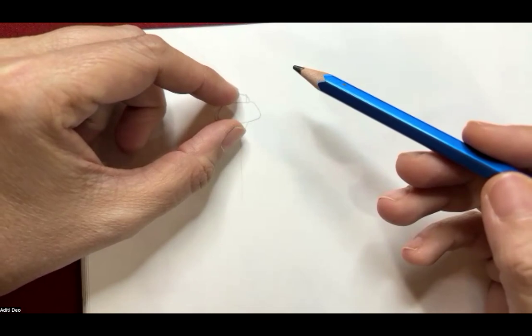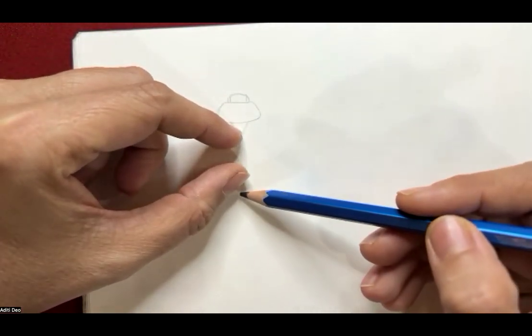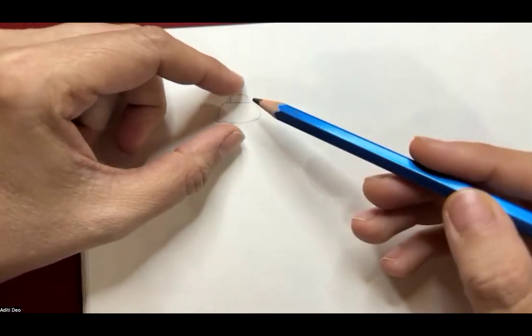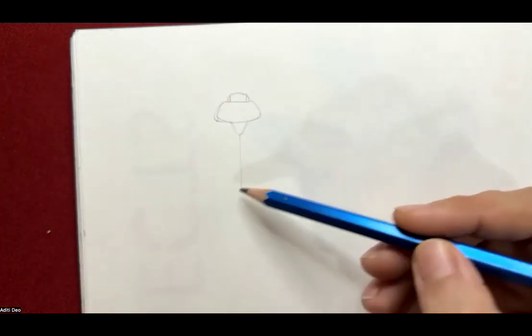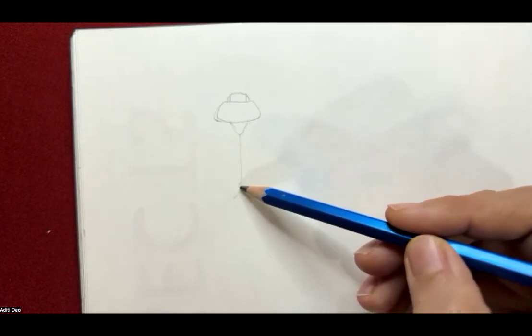Just visually seeing it, I have a feeling that it's about one and a little bit extra times this section from here to here, and a little extra to the bottom of the bug. And then the two wings part at the bottom.